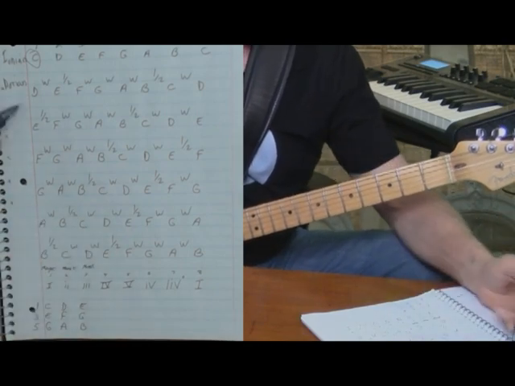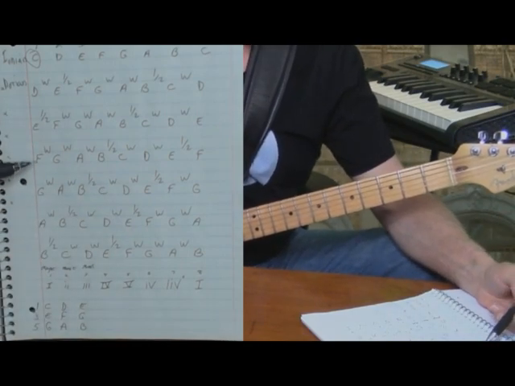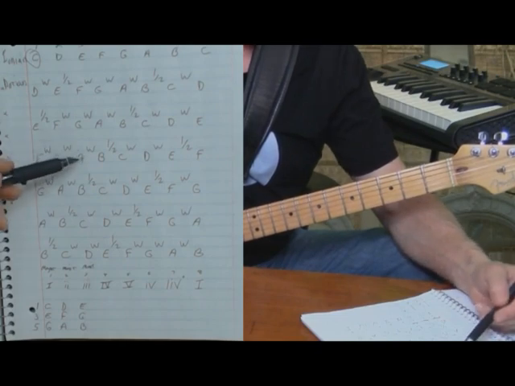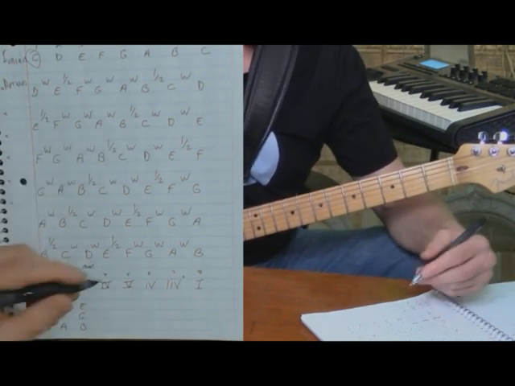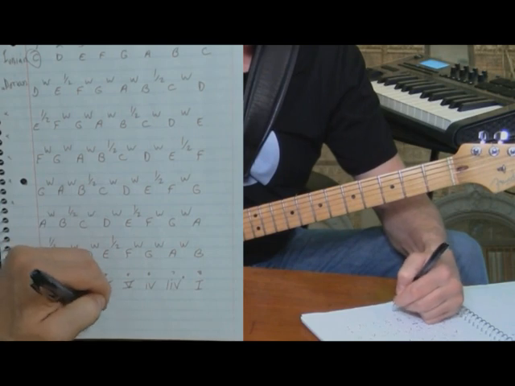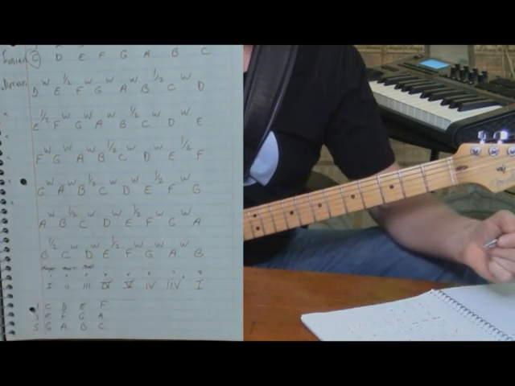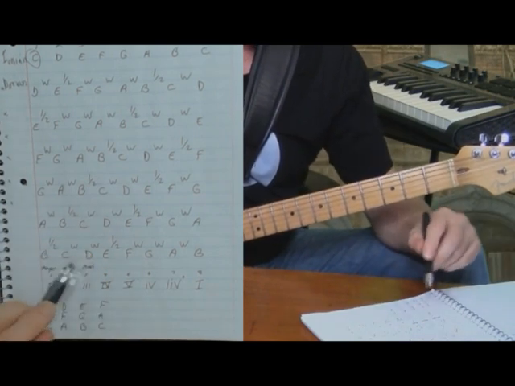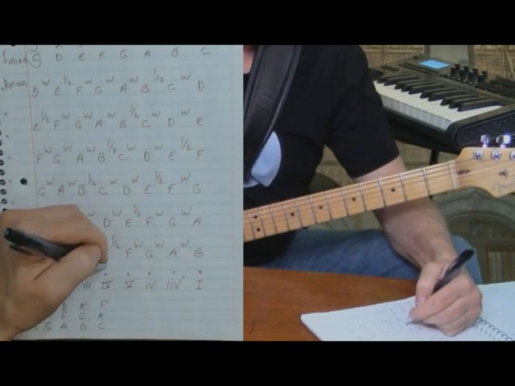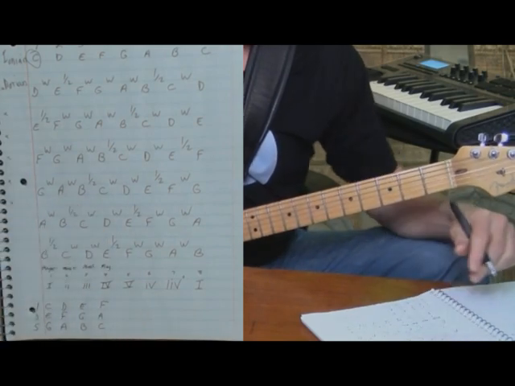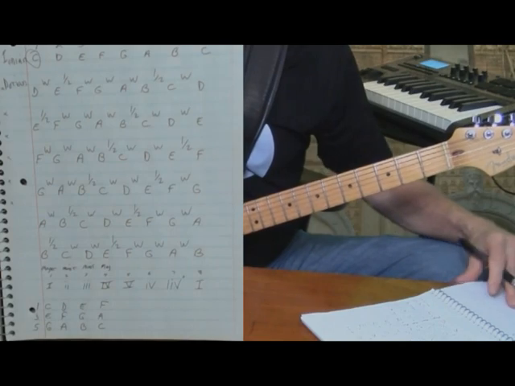All right, so then you get to F. We want F, A, and C. That's 1, 3, 5. So we have F, A, and C, and what that gives you is a major chord. That's an F major.